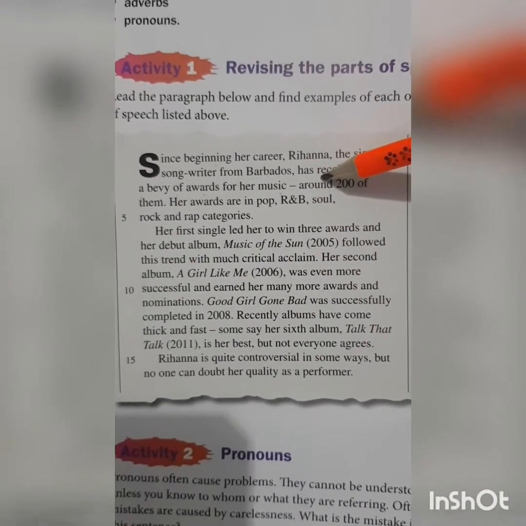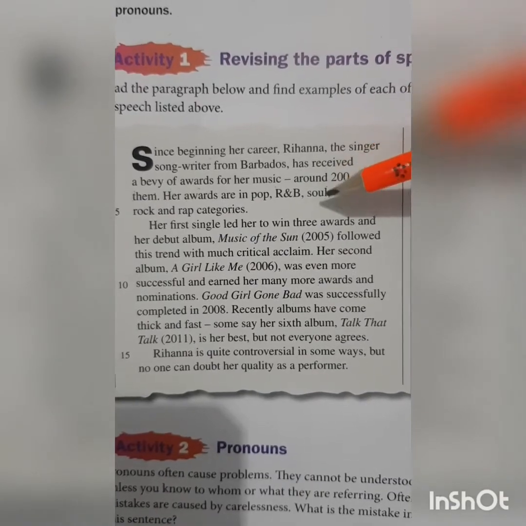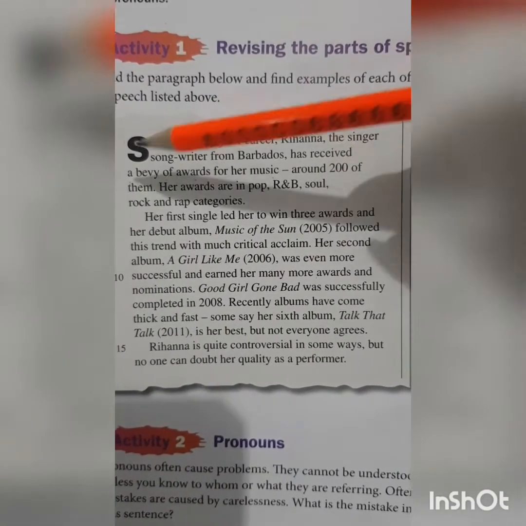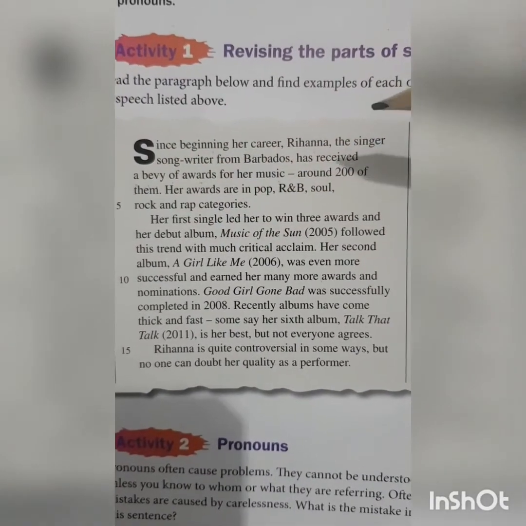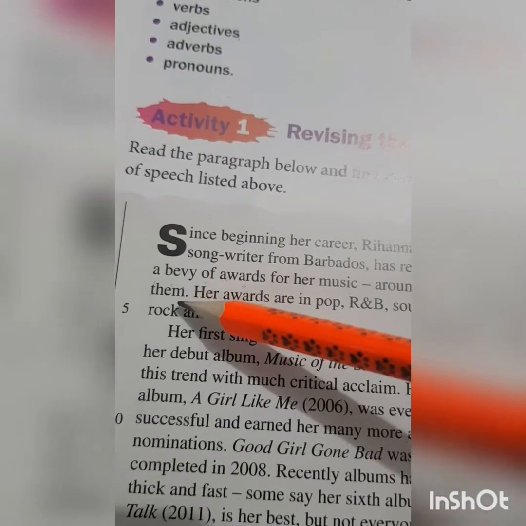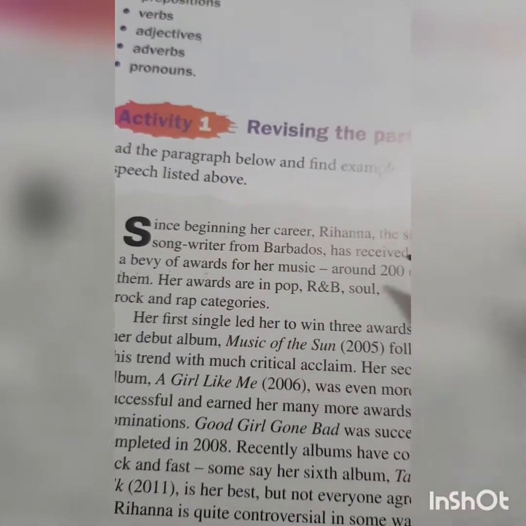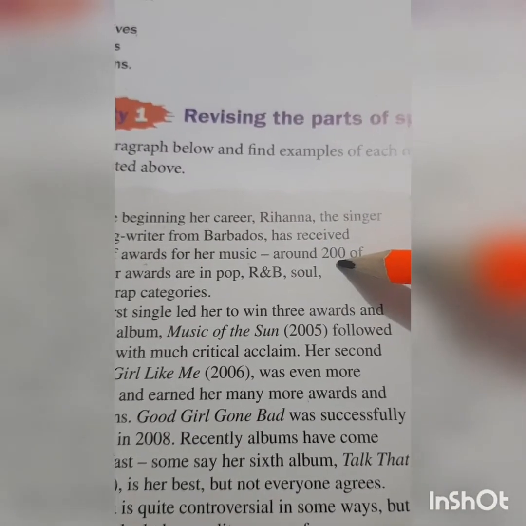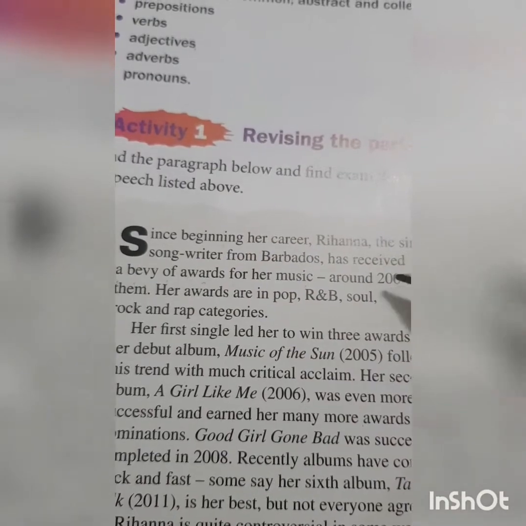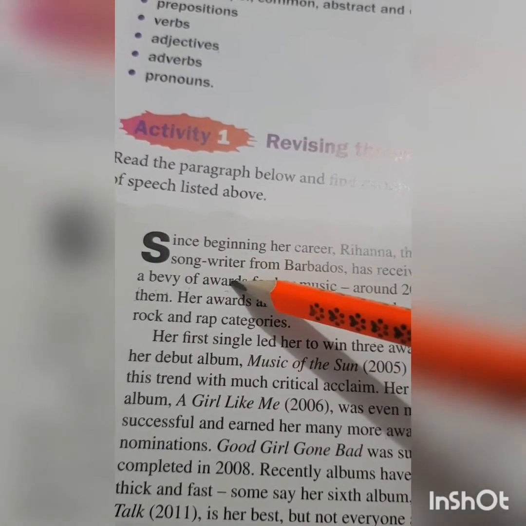Around, preposition. 200 of them. So 200 would be describing how many of them. That would be an adverb. Of, preposition. So them here is referring to the awards. It was around 200. That was describing the awards, how many of them, adjective. And them is a pronoun because it's replacing the awards, which is a noun.